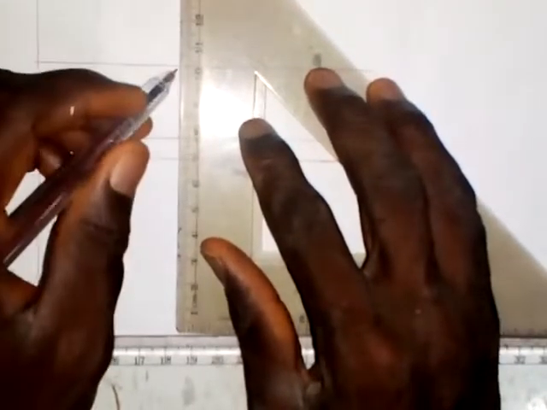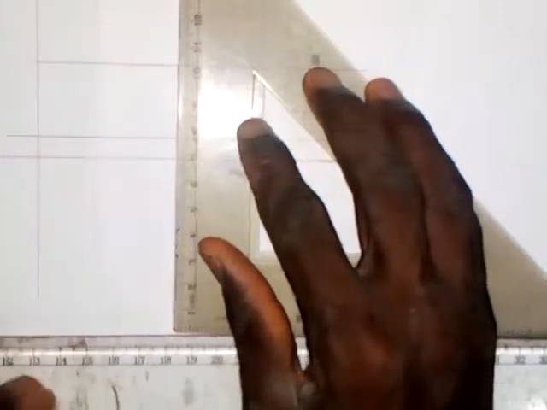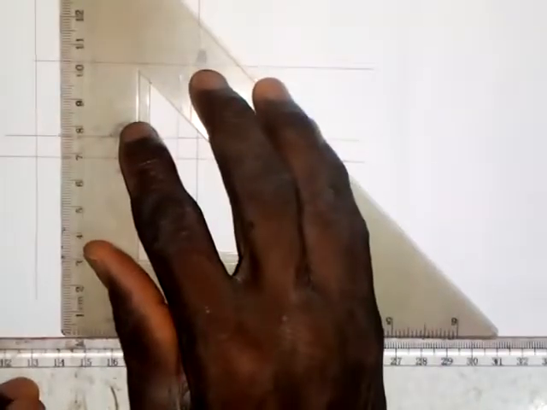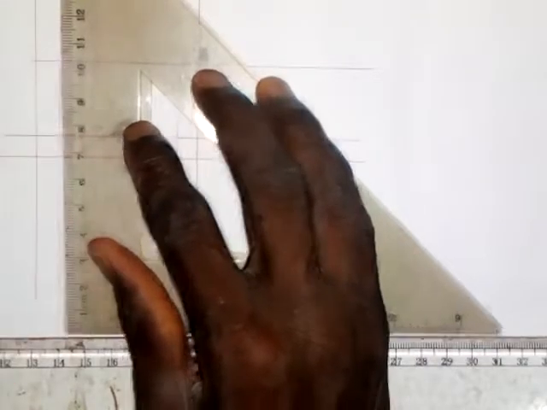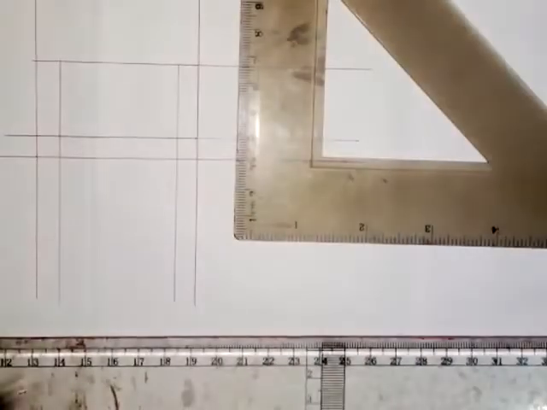So I'll draw a vertical line. So I'll take it down. And I'll also draw it here. So from here, I'll take it down like this. Okay. Now, we are bringing out the front elevation one by one.